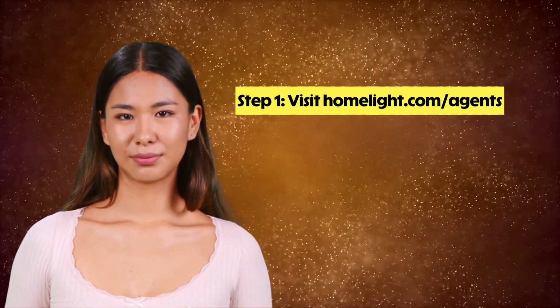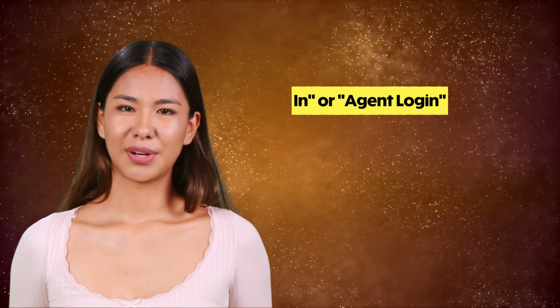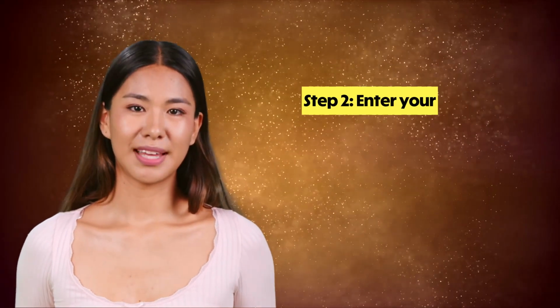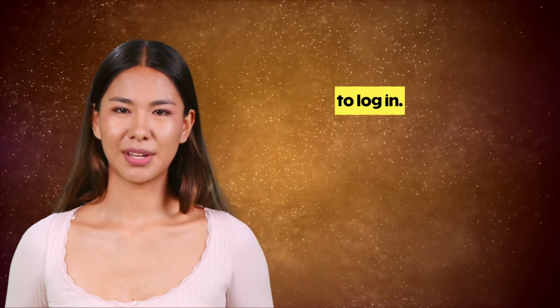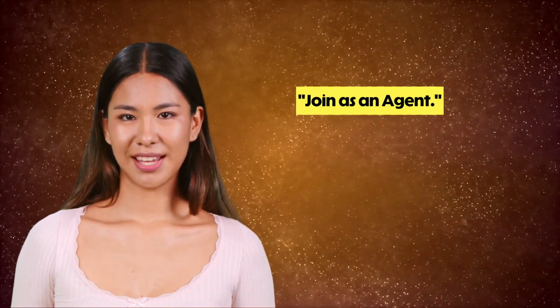Step 1. Visit homelight.com/agents and click on Sign In or Agent Login to access your HomeLight agent account. Step 2. Enter your email address and password to log in. If you're new to HomeLight, you'll need to apply first by clicking Join as an Agent.